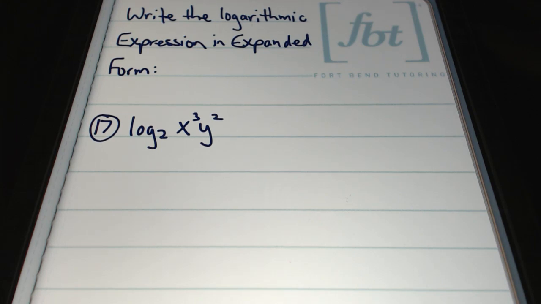Indeed. All right, guys. So now we're going to be looking at a different aspect of logarithmic properties and how to apply them, and that is in expanding logarithmic expressions, taking a single logarithm and writing it as multiple terms in the same logarithmic base. So here, our directions are to write the logarithmic expression in expanded form.